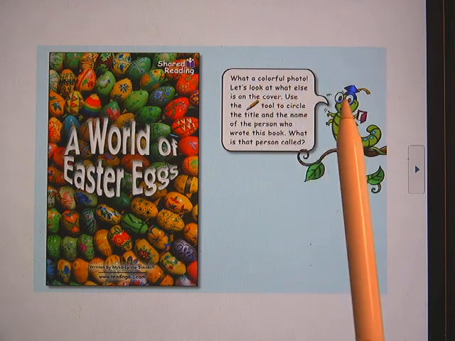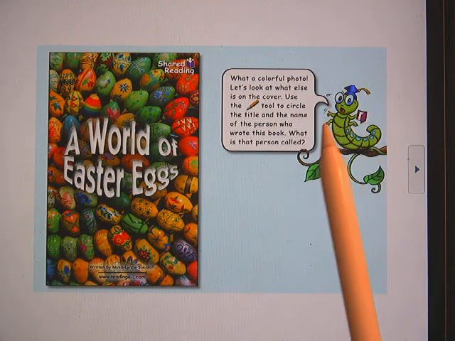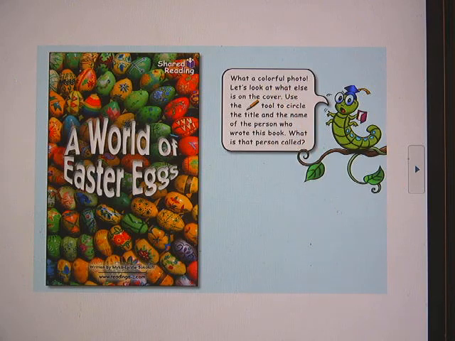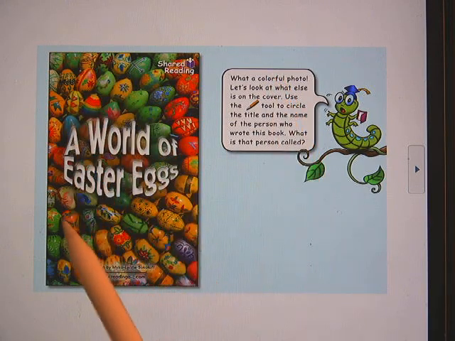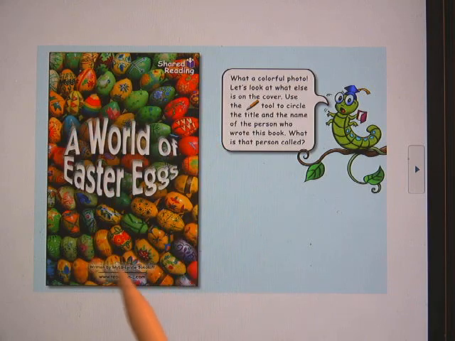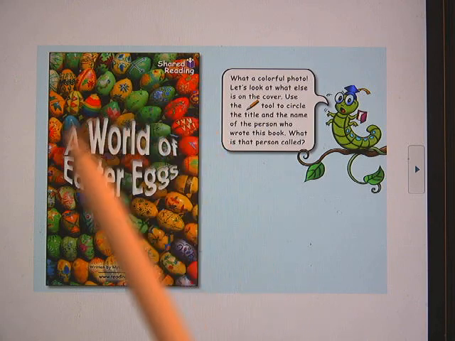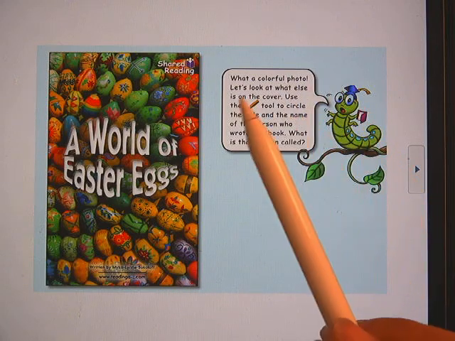All right, this little caterpillar right here is going to be asking us questions. And it says, what a colorful photo. What does colorful mean? That's right, it means full of color. And if we look here, oh my goodness, it just is an explosion of varieties of colors on those Easter eggs. They look beautiful. My Easter eggs never look like that.